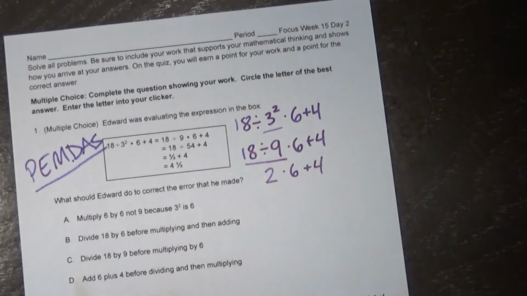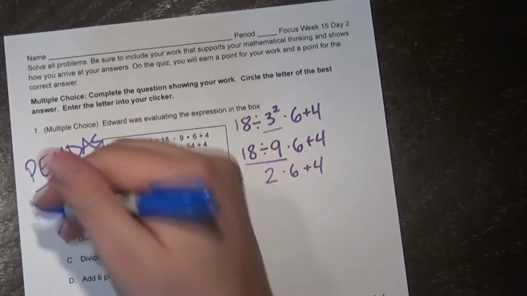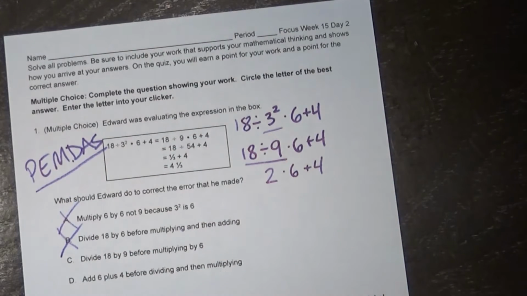So if I look at my multiple choice options over here, I'm going to be able to pick out what the error was and what Edward should have done to correct that error. So letter A says multiply 6 by 6, not 9, because 3 squared is 6. Well, that just simply is not true. Letter B says divide 18 by 6 before multiplying and then adding. So divide 18 by 6. Nope, it's actually 18 divided by 9. So it can't be letter B.